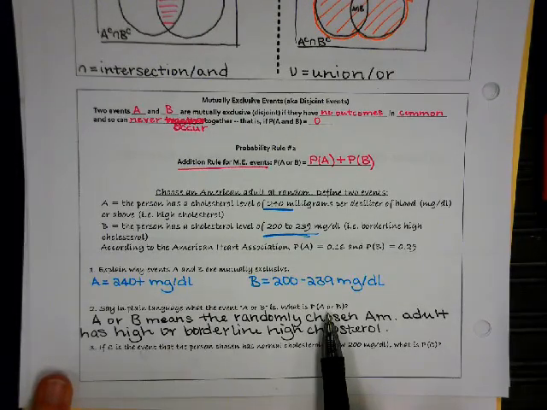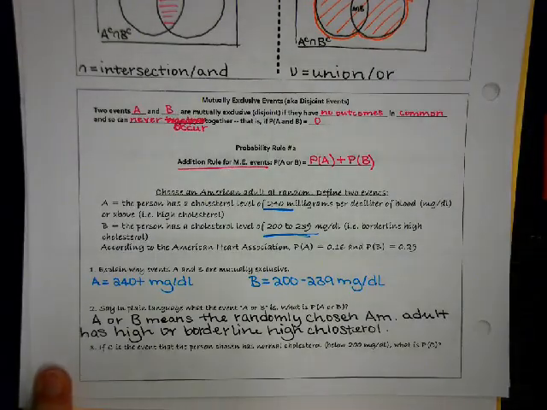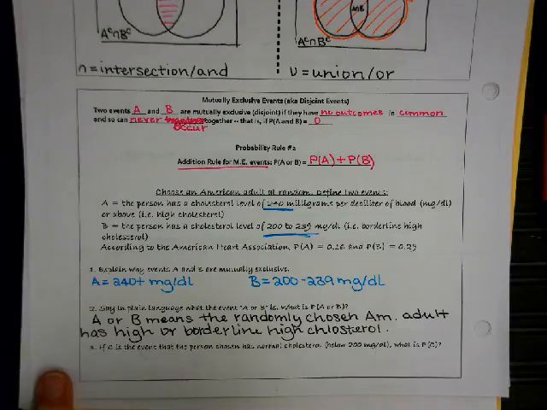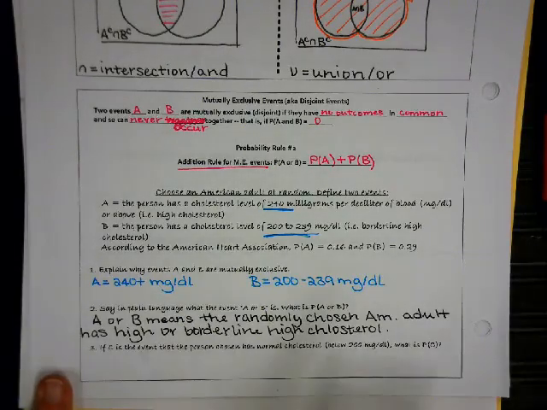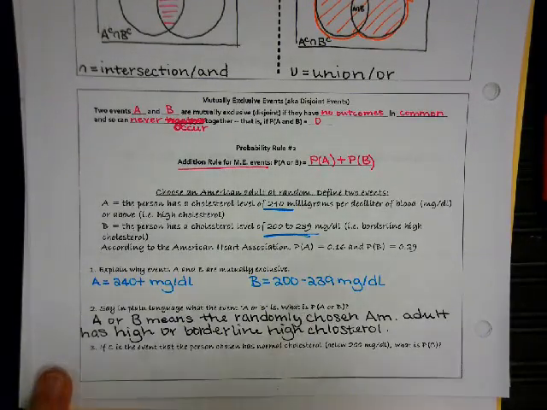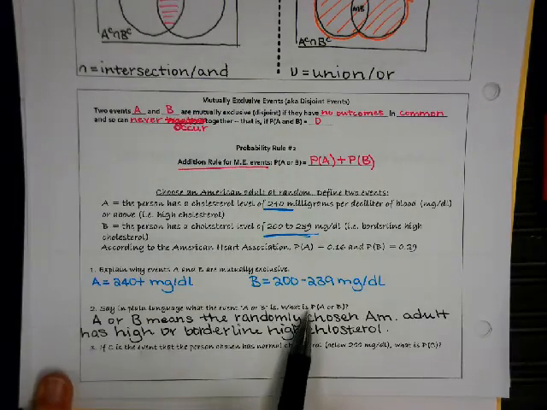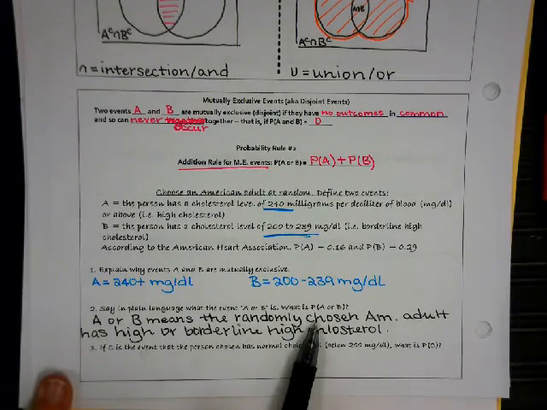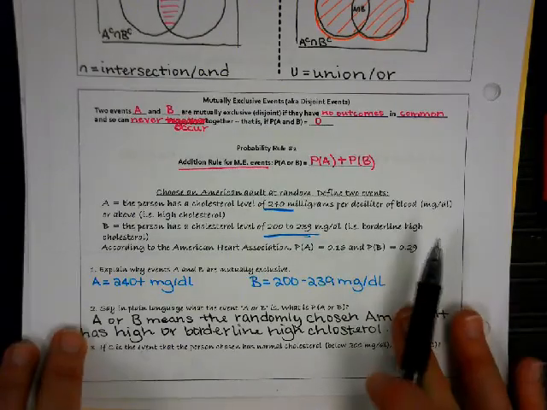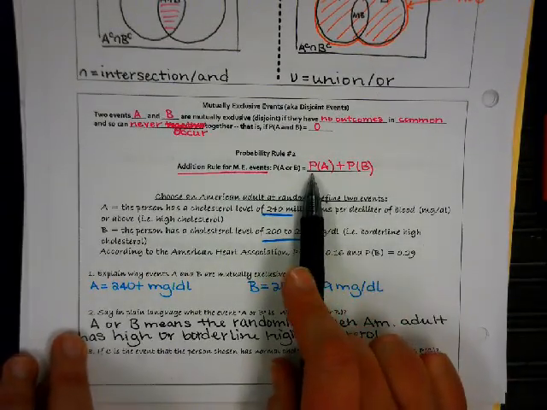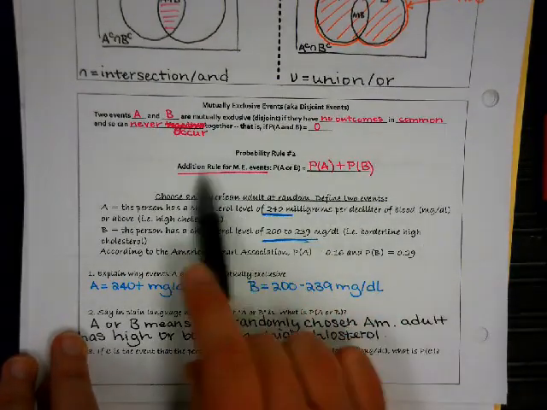Okay. All right, so then the other part of question 2 is to find the probability of A or B. So we're going to use our probability rule that says for mutually exclusive events, the probability of A or B is the probability of A plus the probability of B, which they told us right here what each probability was.